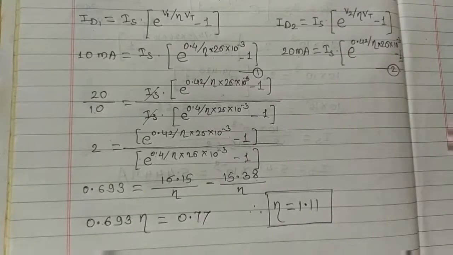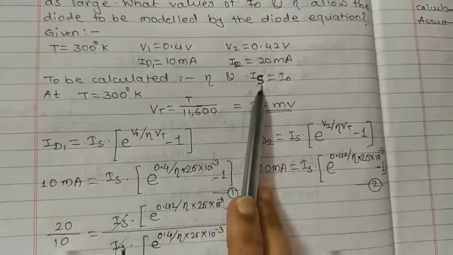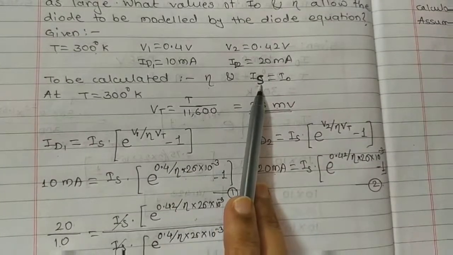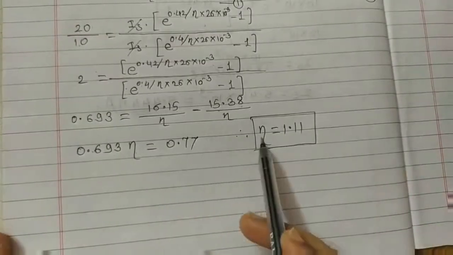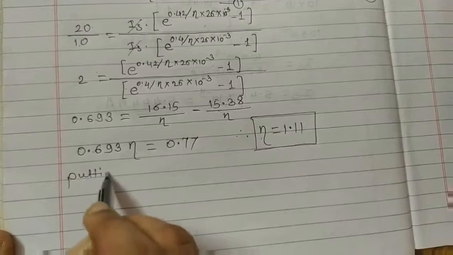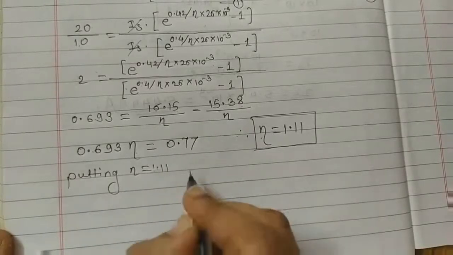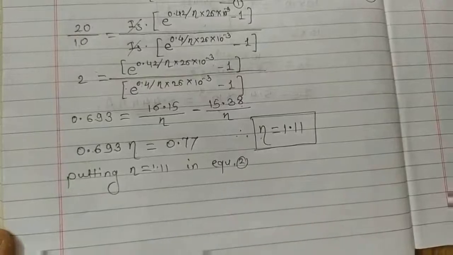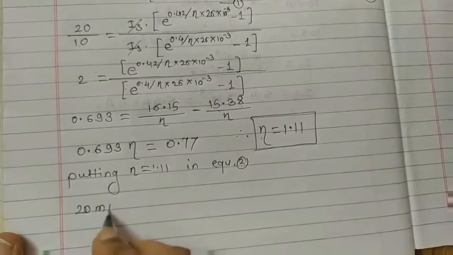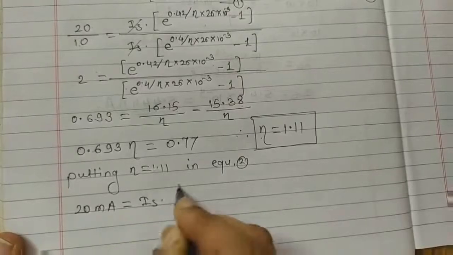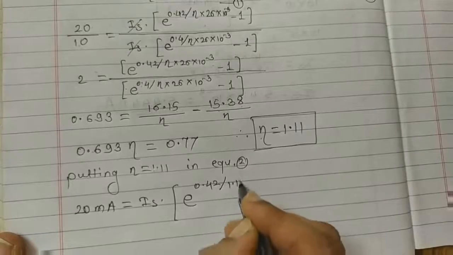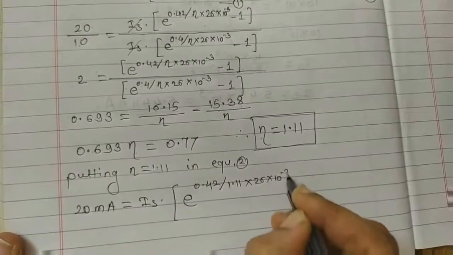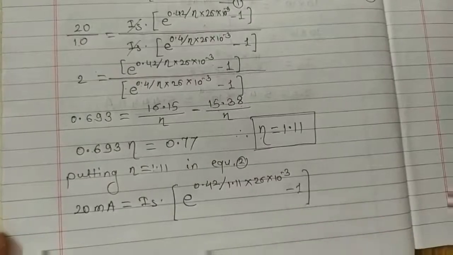Now one more value we have to find out, Is. To find out the value of Is, we can put the eta value in equation 1 or in equation 2. So here we'll put eta equal to 1.11 in equation number 2. We will have 20 milliampere is equal to Is into e raised to 0.42 divided by 1.11 into 26 millivolt, minus 1, and we have to solve this further.